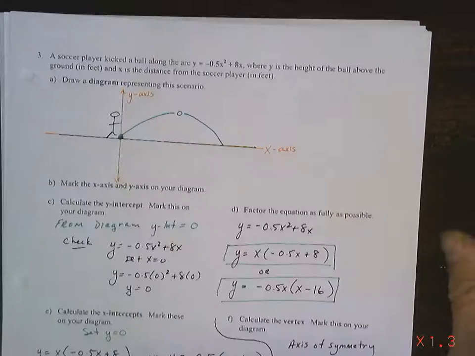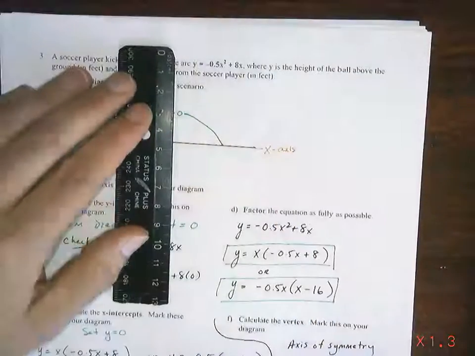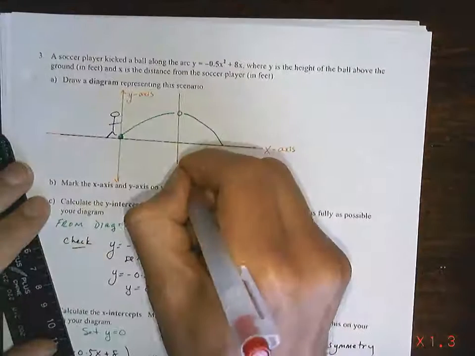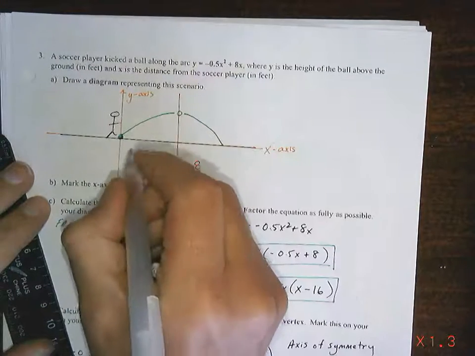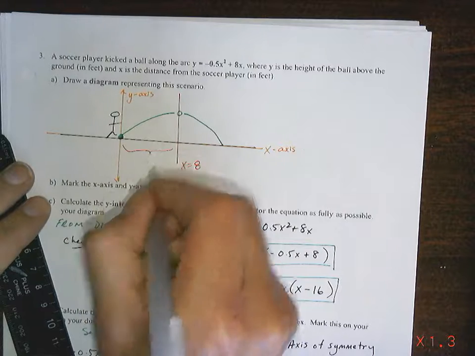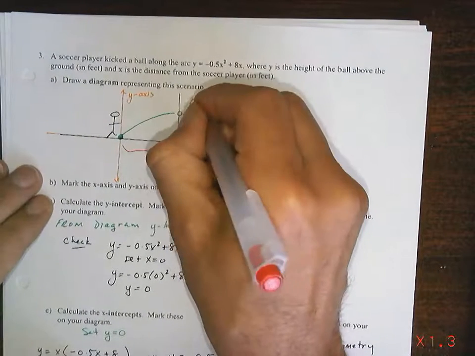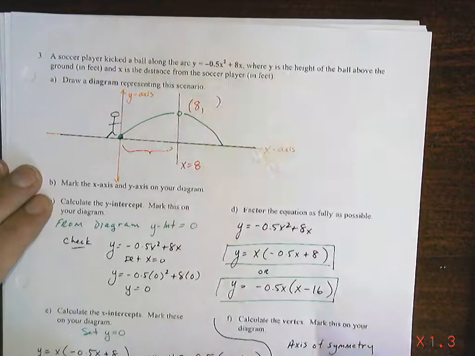So if I go up and take a look at this, I now know that my axis of symmetry is going to run right down there. And that this is at x equals 8, which means that it's going to be 8 meters from when it gets kicked. But to get the vertex, I not only need an 8 for the x value, I need a y value.